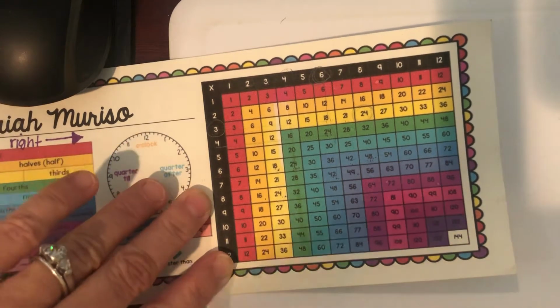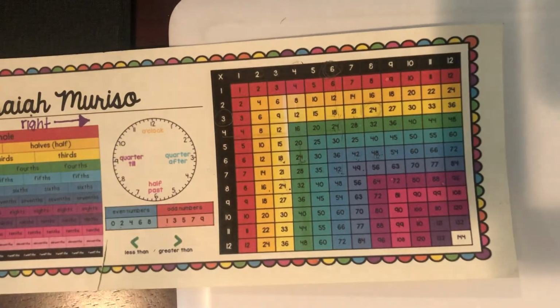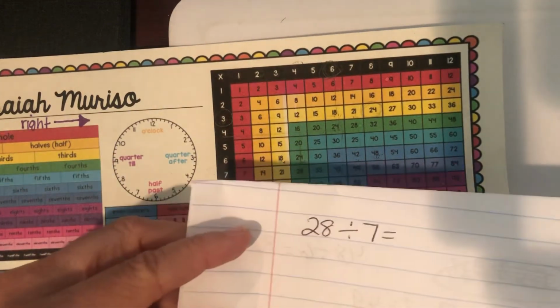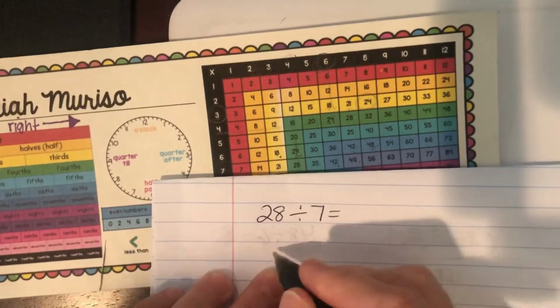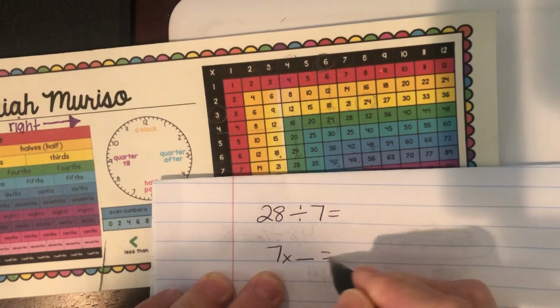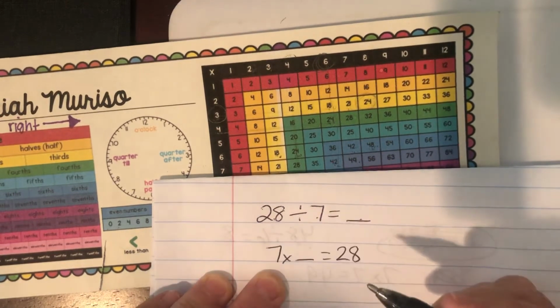Okay, here's a video on how to use the multiplication chart for a division problem. So let's say I have 28 divided by 7, okay? We know that this means 7 times something equals 28, right? 7 times something equals 28.